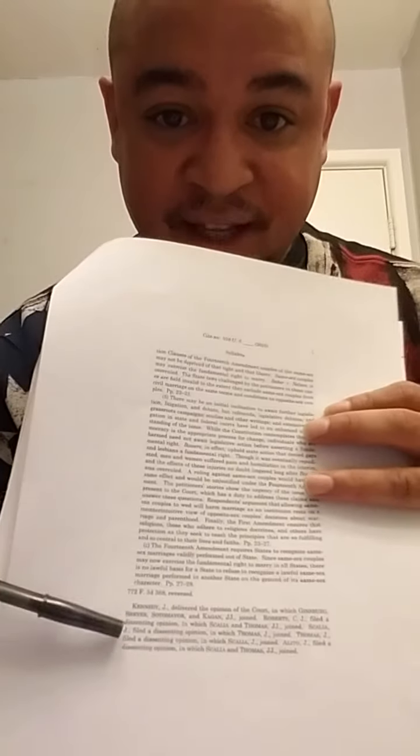Before I get too ahead of myself, I forgot. Once you reach the end of the syllabus, you see down at the bottom, the immediate thing following is who the author of the opinion of the court was. Justice Anthony Kennedy authored this opinion, Obergefell versus Hodges, and he was joined by Justices Ginsburg, Breyer, Sotomayor, and Kagan. So it tells you who wrote the opinion and the other justices that went along with it.